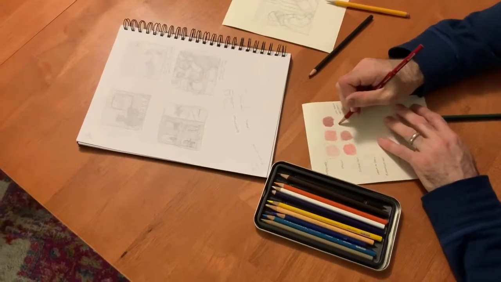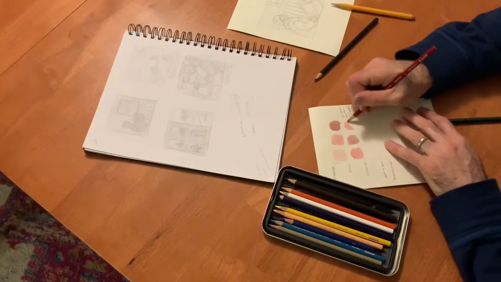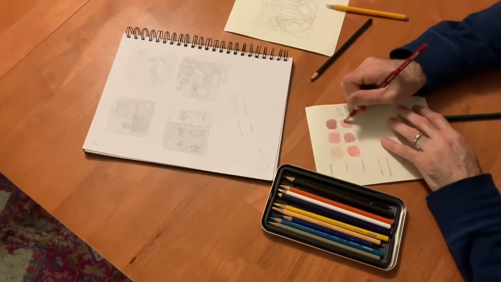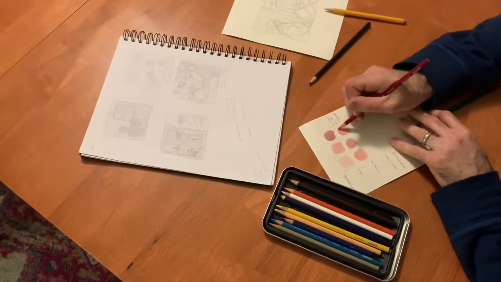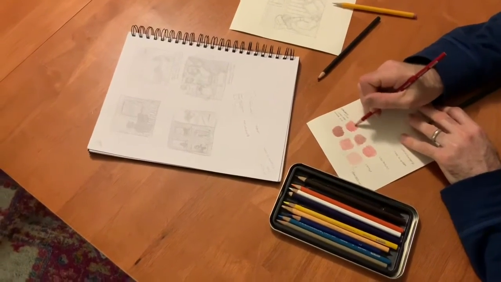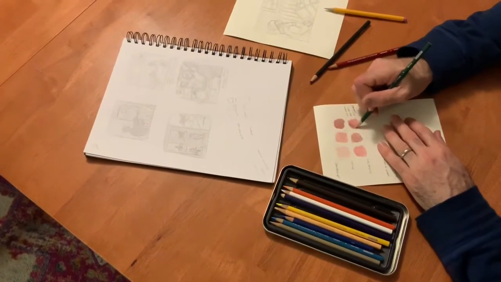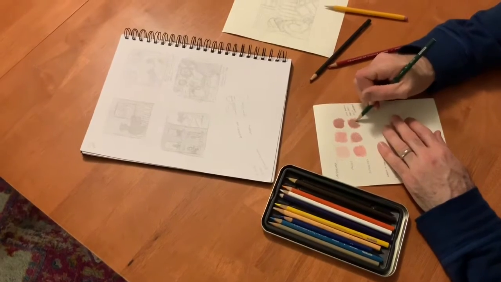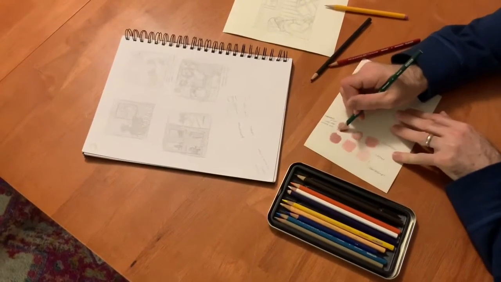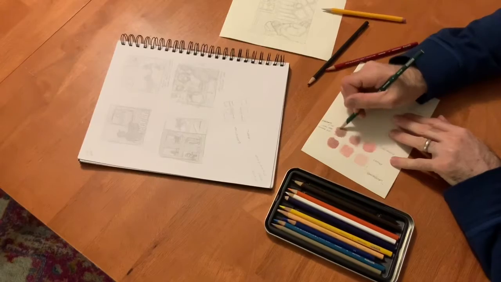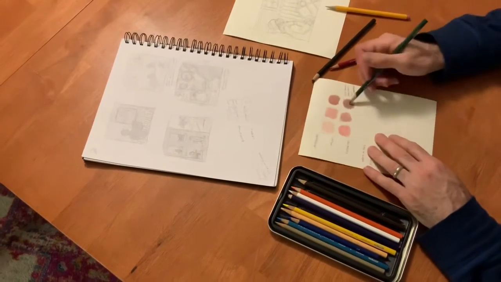And then red for the final one. And here we're going to put a little bit more green, and I'm really going to try to cancel out the red with this one. Almost like a brown.